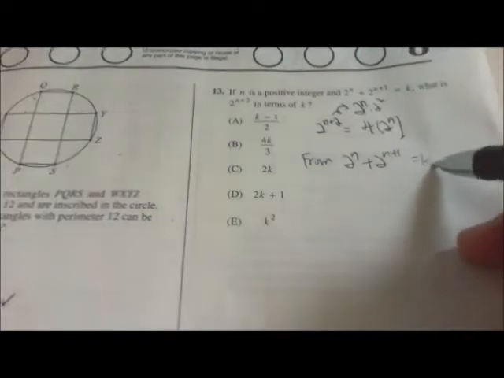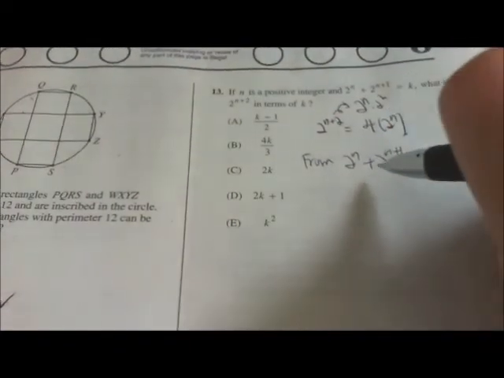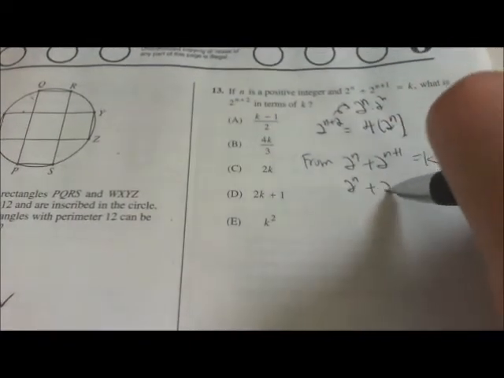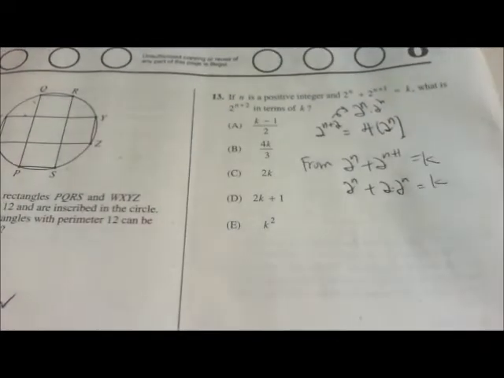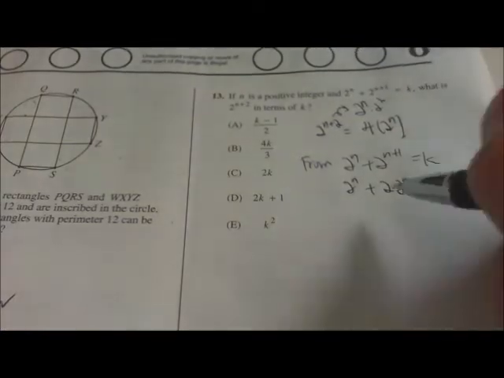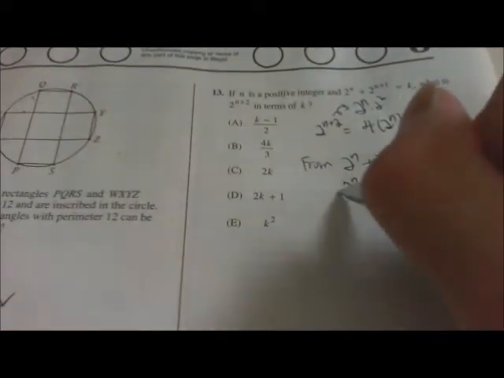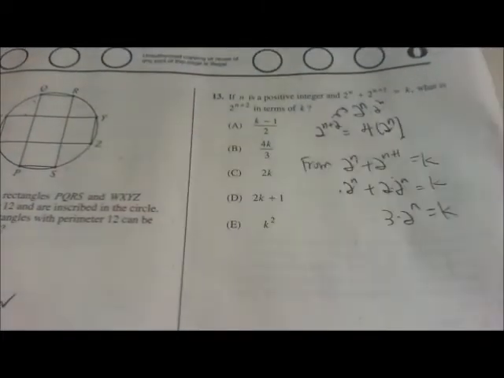From 2 to the n plus 2 to the n plus 1 equal to k, I can factor them out. This is 2 to the n times (1 plus 2) equal to k. So I have 3 times 2 to the n equal to k.